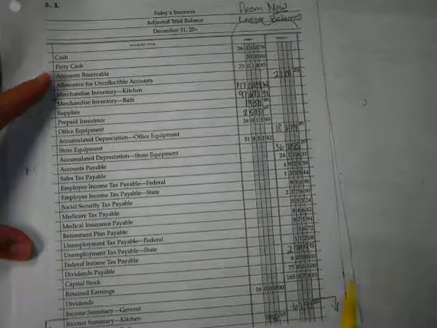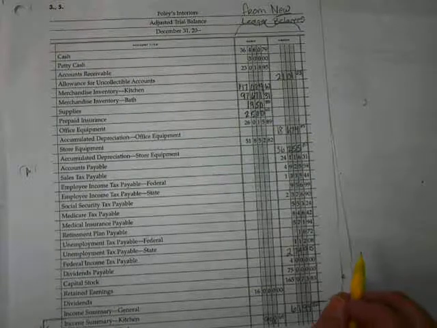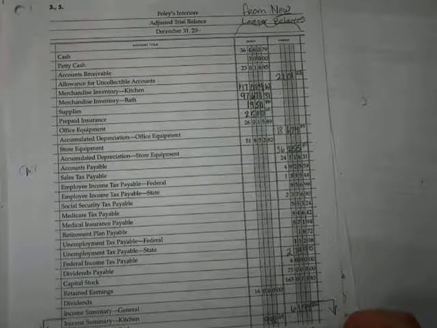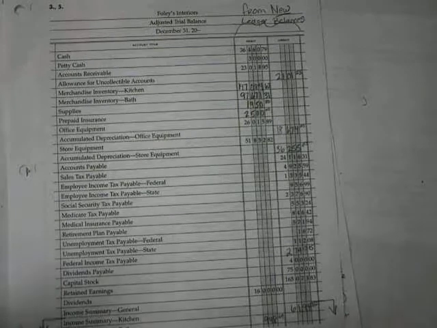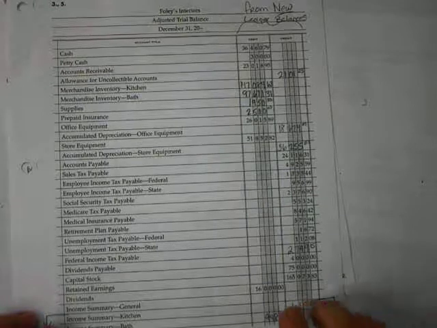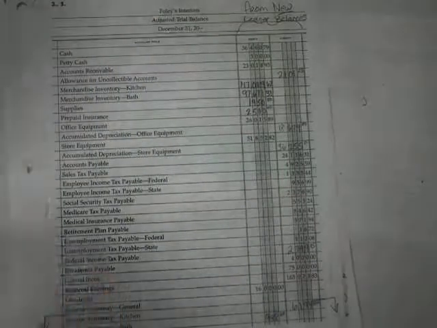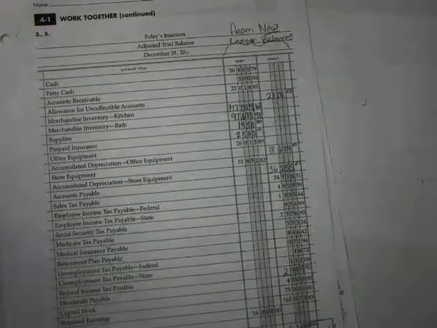Okay, and I think at some point you're going to need the net income after taxes, so you'll have to come again to this point and add up credit minus debit to get the net income after tax. Okay, and then I guess also we can go back to our notes page and finish this little page out.